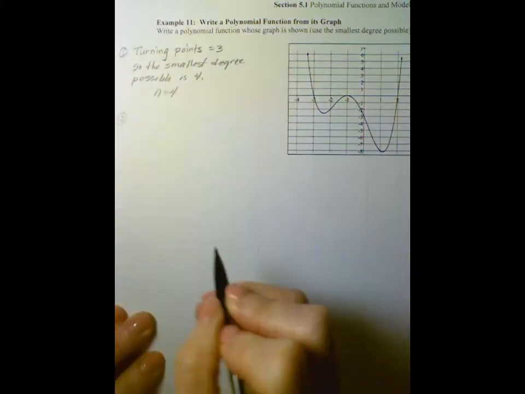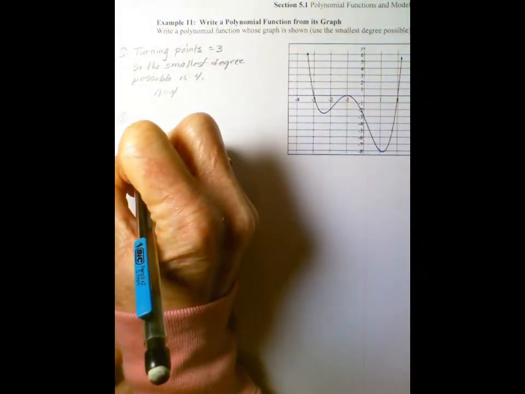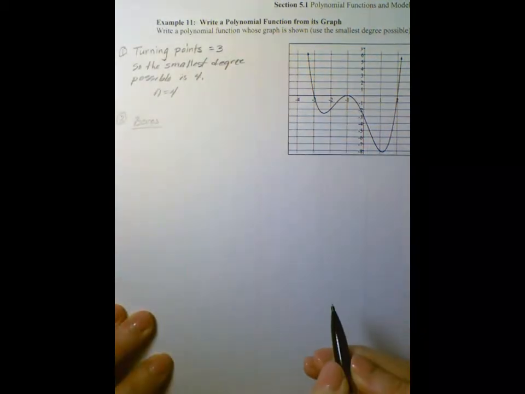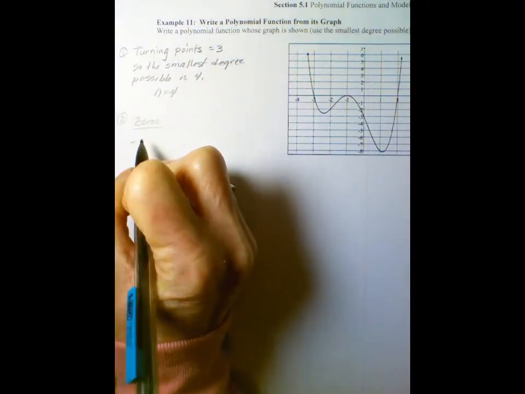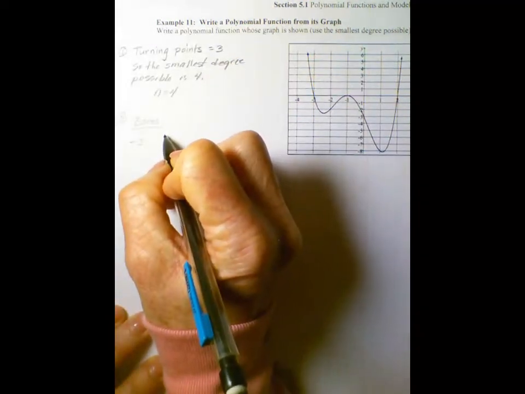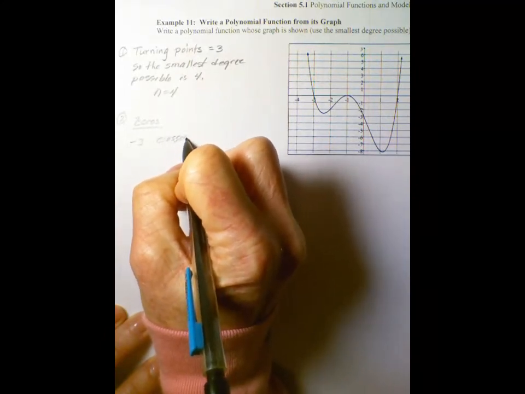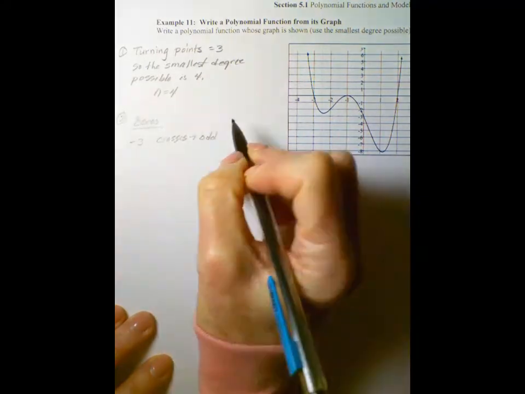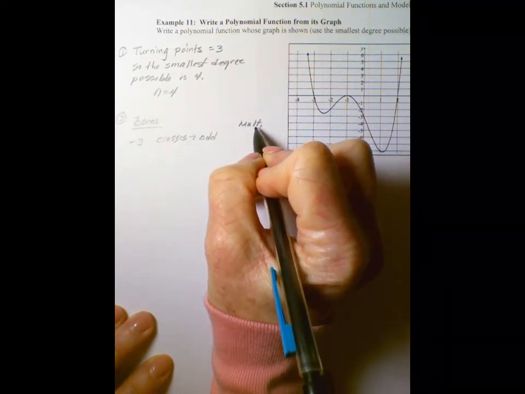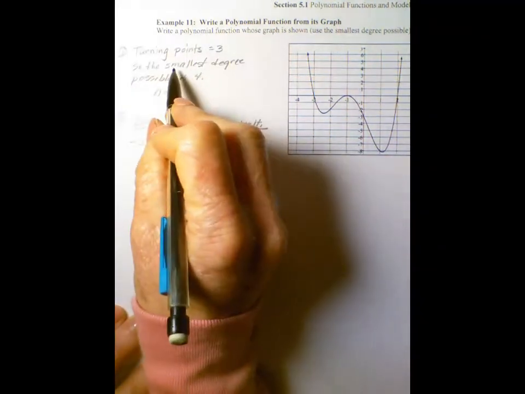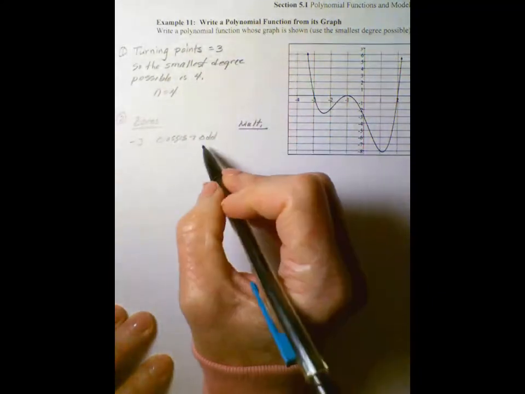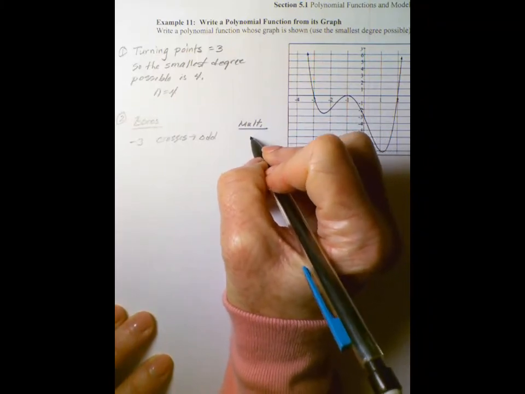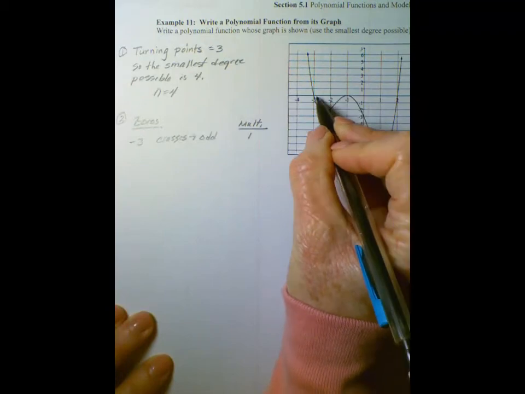Now, from the graph, let's look at the zeros. All right, we have -3, and what's happening at -3? The graph crosses, so that means it's what, odd or even? It's odd, so we've got to come up with a multiplicity. Now, we can pick a lot of odd numbers, but they told us to use the smallest degree. Remember, the multiplicities sum up to the degree, so the smallest odd number we could use would be what? Yeah, 1.